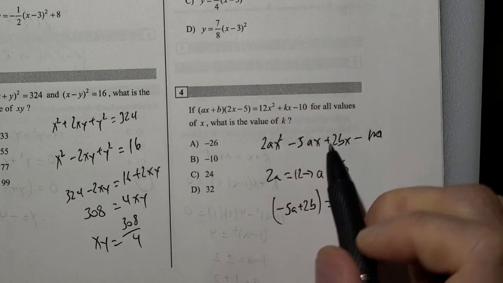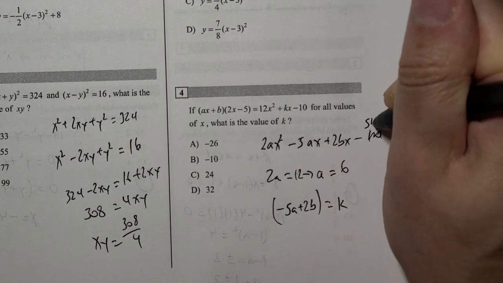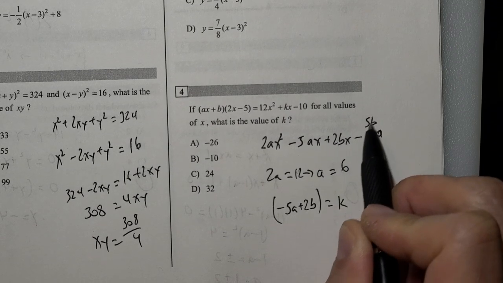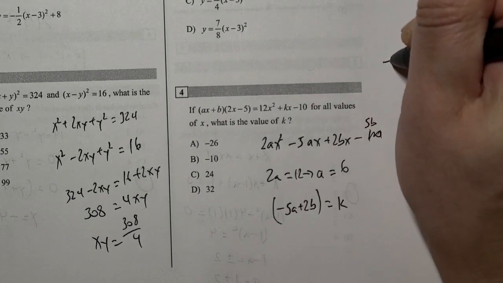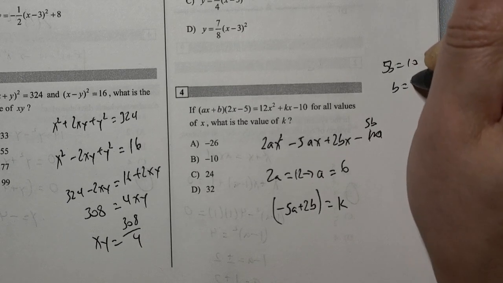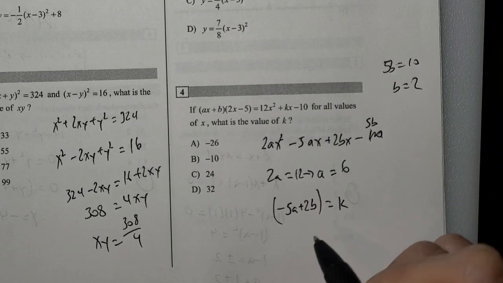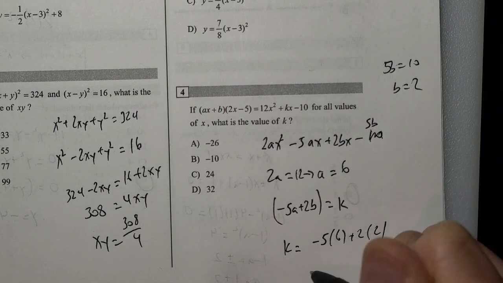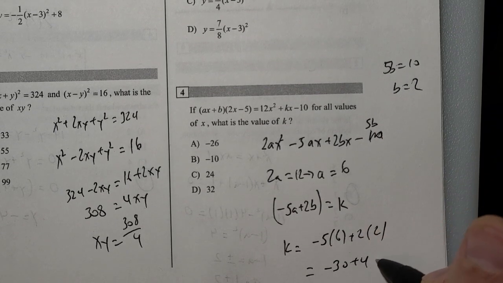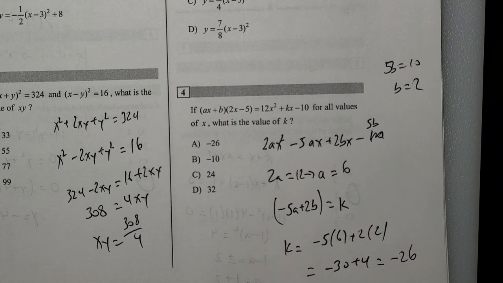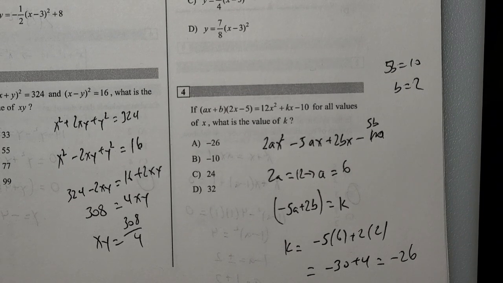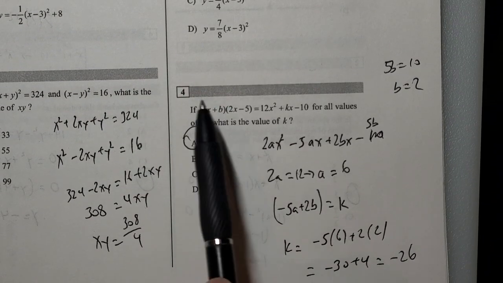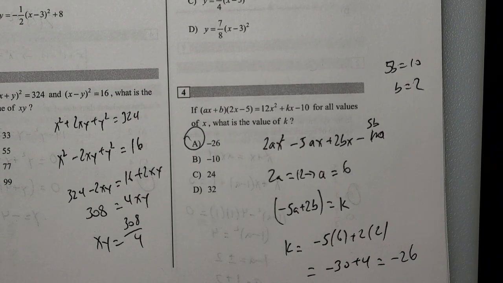Sorry, this should have been minus 5b. So similarly, this minus 5b should be 10, so b is 2. Now I have a and b. Let's plug in. k is minus 5 times 6 plus 2 times 2, which is minus 30 plus 4, which is minus 26. Did I do this right? Yes, the answer is A. So you've got to FOIL this out and then start matching the coefficients.